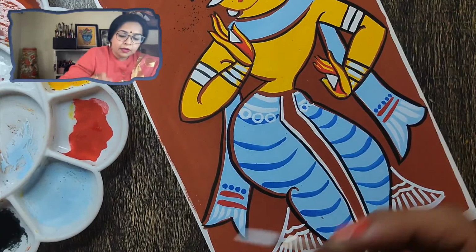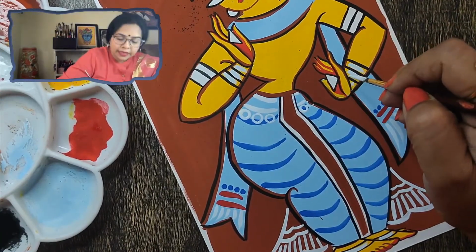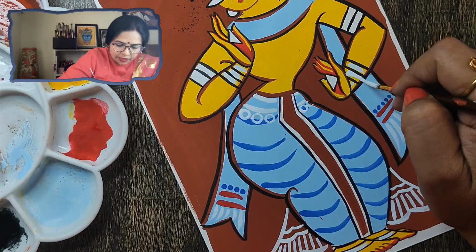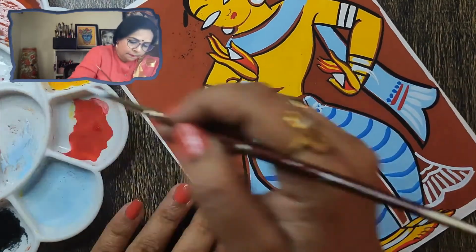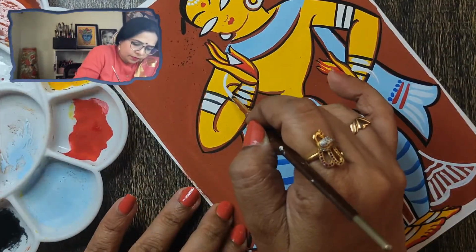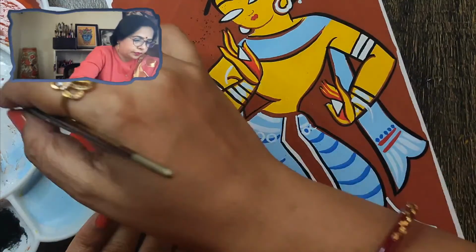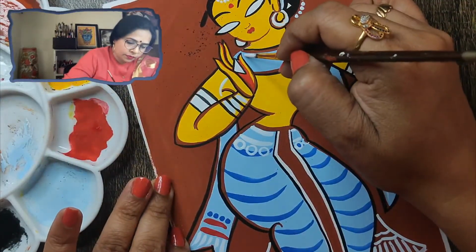Now here, this symbol is there, and there is a string that comes out here for the dress also.